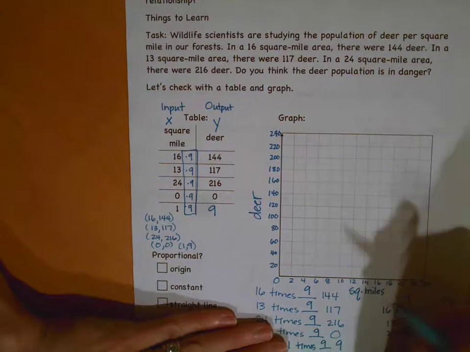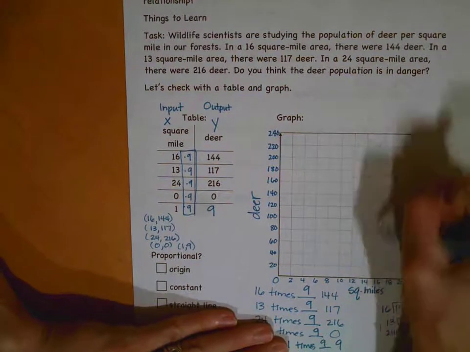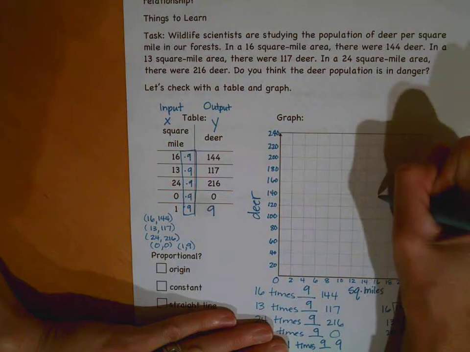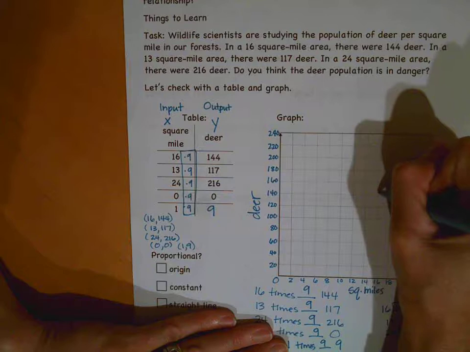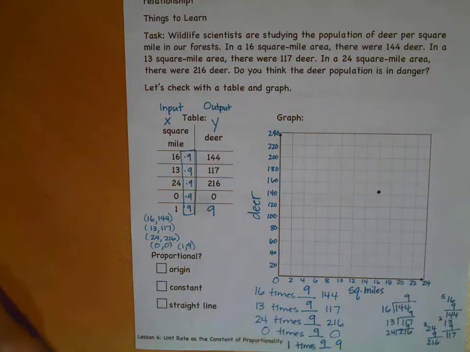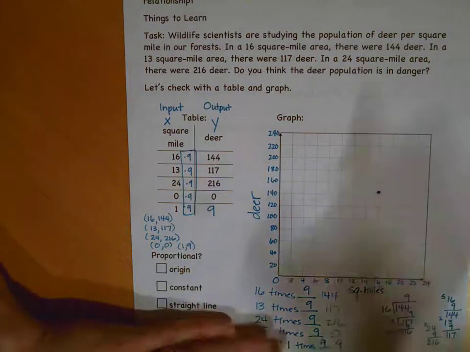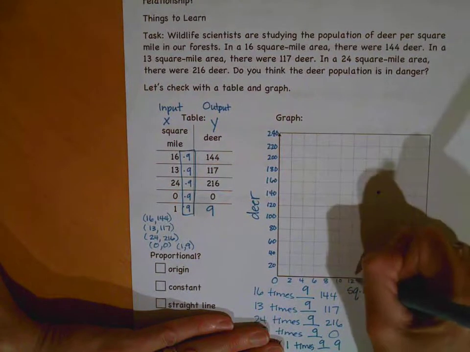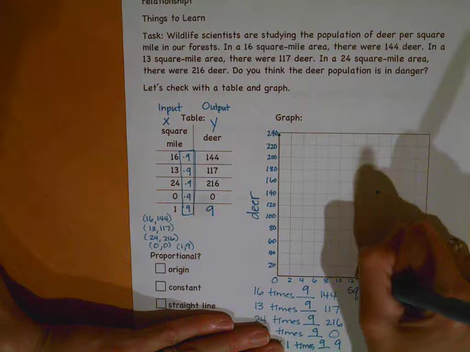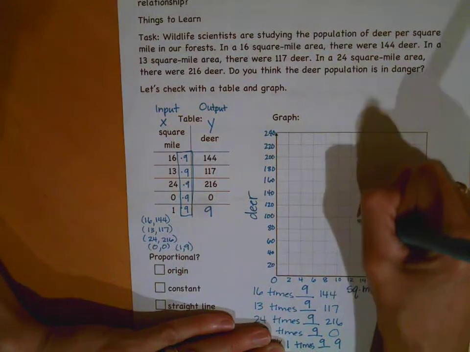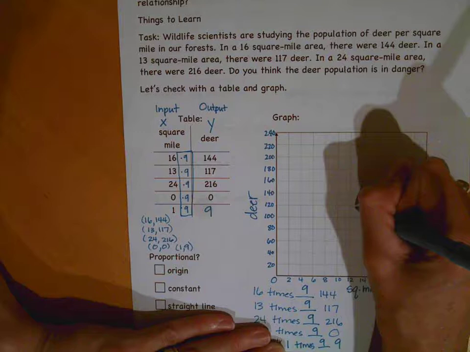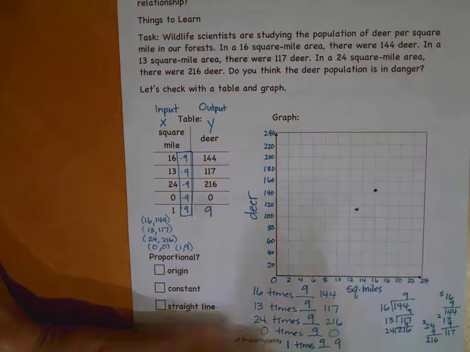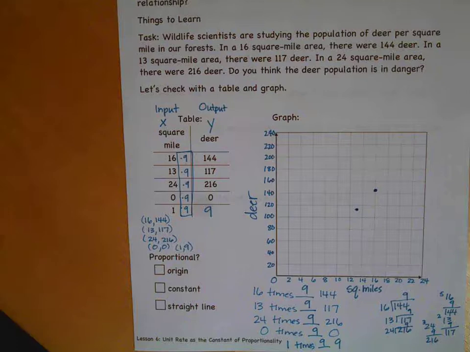All right, now let's graph, kiddos. First one says 16, 144. So here's 16, and then 144. Well, this is 140, and 150 is in half, so we're going to say 144 is about here. Okay, then we have 13. Well, this is 12 and 14, so 13 is right in the middle. 13 and 117. So there's 100, there's 20. 115 is in the middle, so we're going to say 117 is about there.